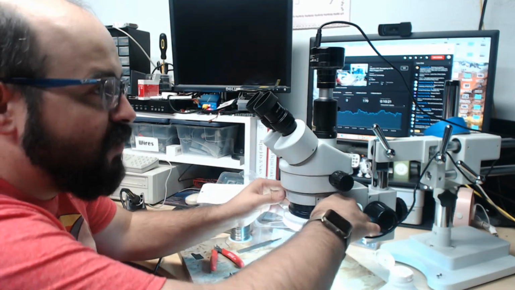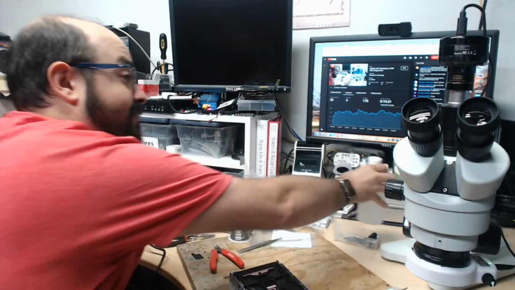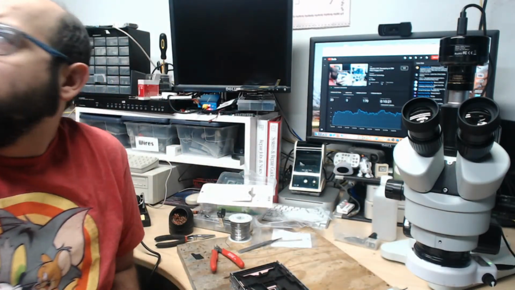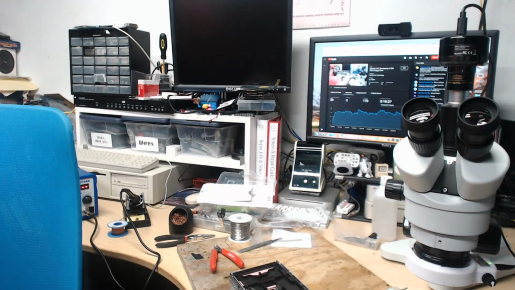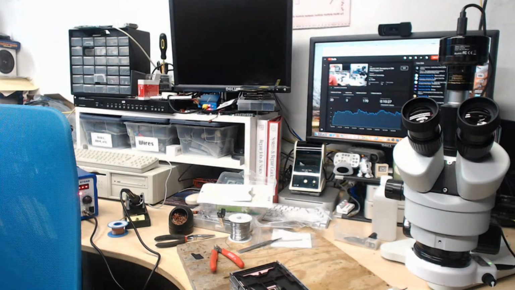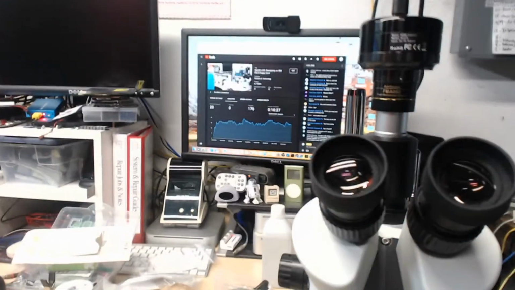So let me move the microscope out of the way here. Let's not spill over all of our alcohol. Why does it seem so dark in here? What am I doing? Oh, the light over here is turned off. Let me turn that light on. And let me turn the other light on. Let me move the camera for a moment.